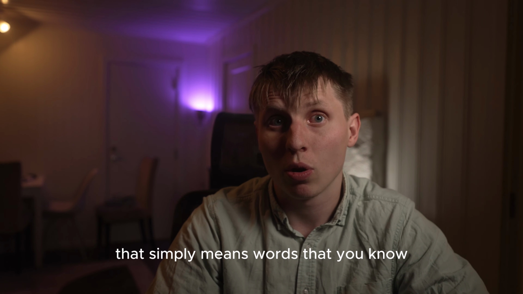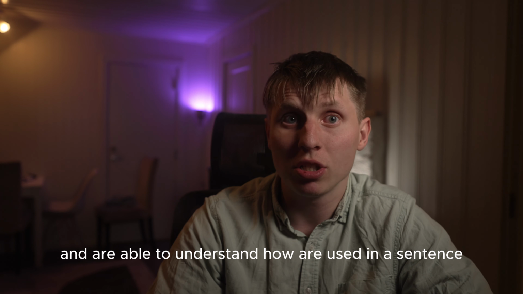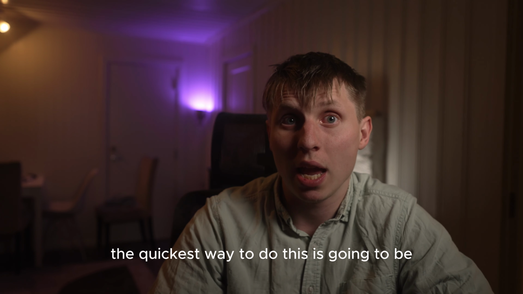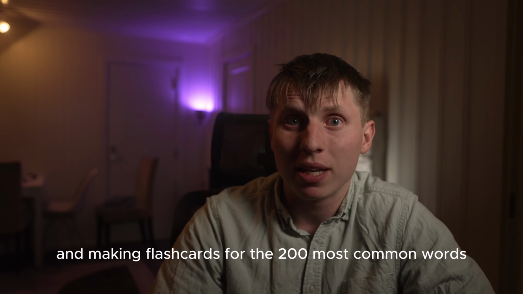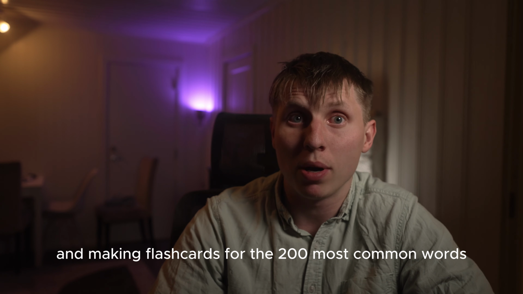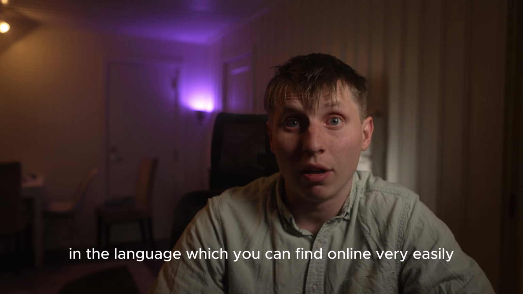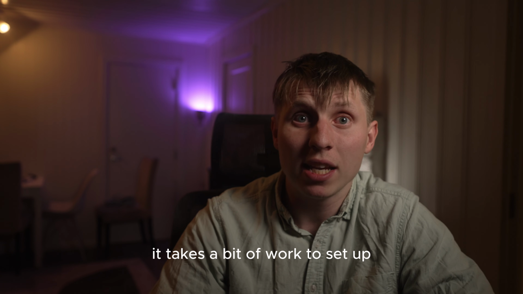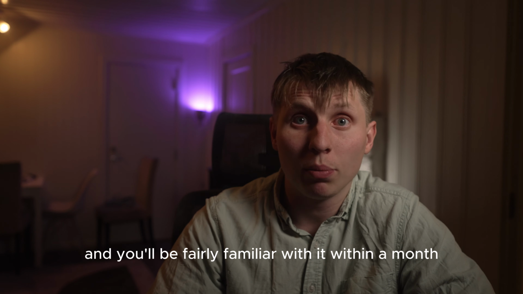Now, what do I mean by a working vocabulary? That simply means words that you know and are able to understand how are used in a sentence. The quickest way to do this is going to be downloading an app like Anki and making flashcards for the 200 most common words in the language, which you can find online very easily.